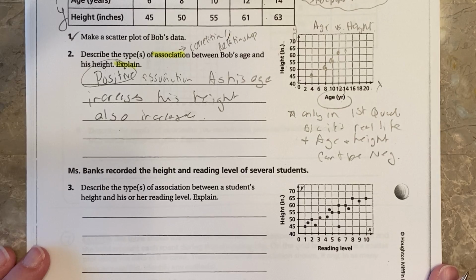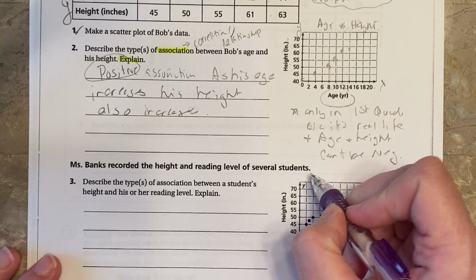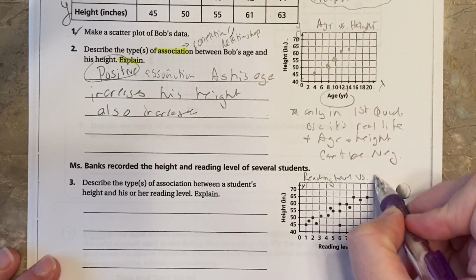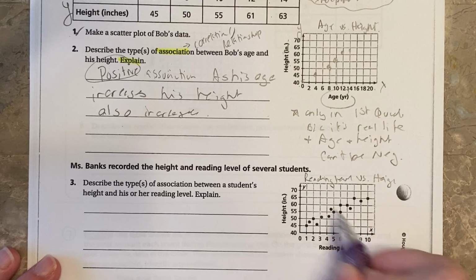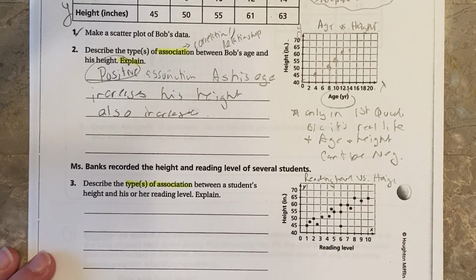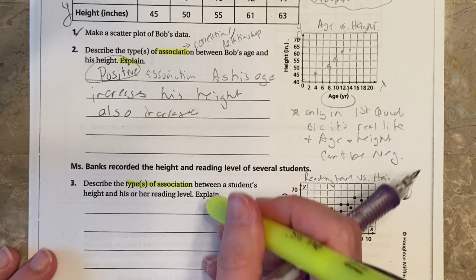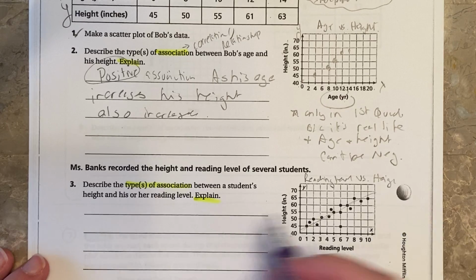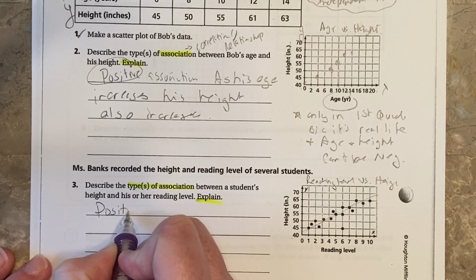All right, Miss Banks recorded the height and reading level of several students. Make sure we have a title. So it's going to be reading level versus height, always your X versus your Y. Describe the type of association between a student's height and his reading level, and explain. So again, I hope you can see that if you were to draw a line, it would be positive.